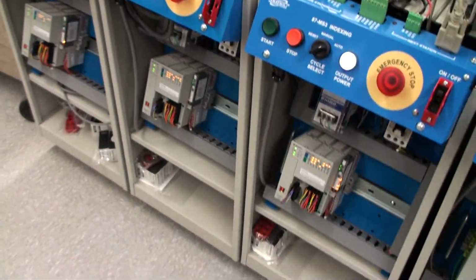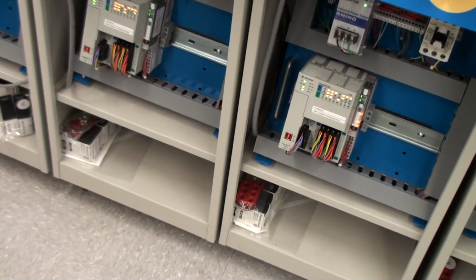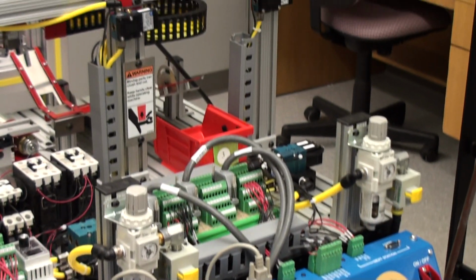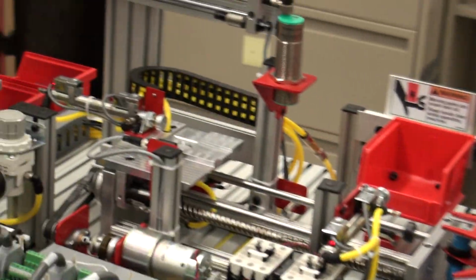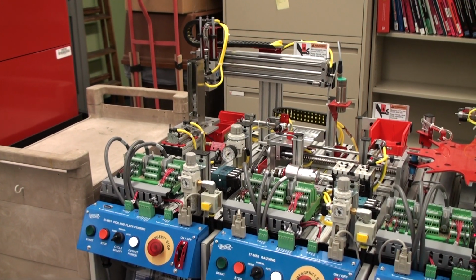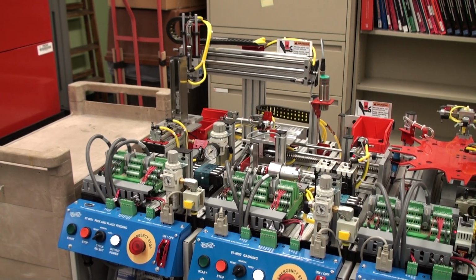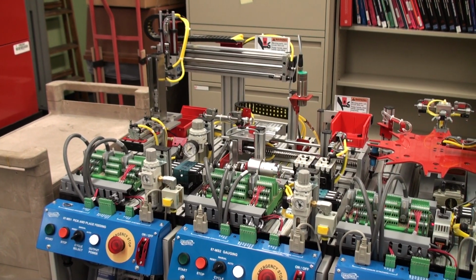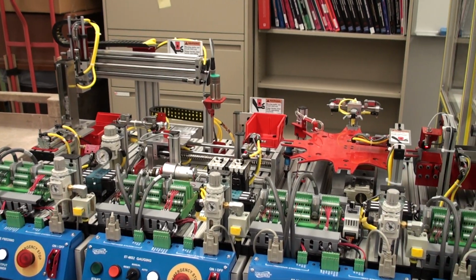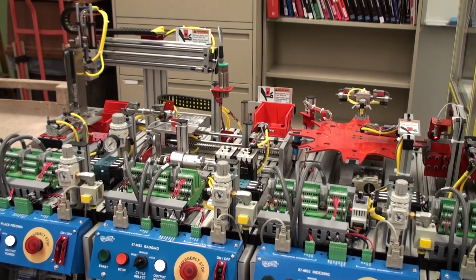So I'm going to run this thing, and there's just so much here. I mean, obviously, you can see right here we have Allen Bradley PLCs, and we have Siemens PLCs. So we've got a mixture of those, and we've got 7 independent stations. This first station here is designed simply to spit out the valve bodies, pick them up, inspect them for proper positioning, and then carry them over to the next station, which will traverse them over to our indexing table.